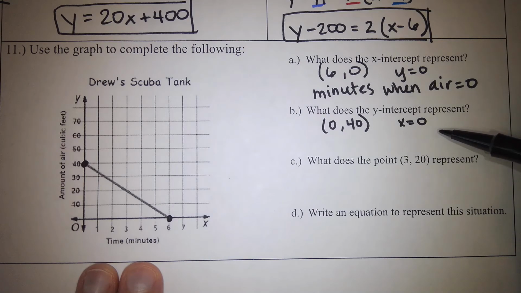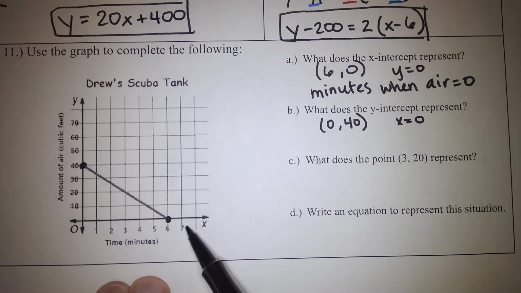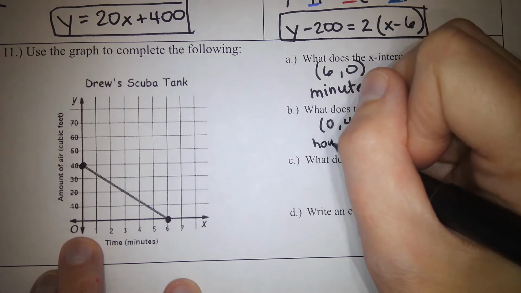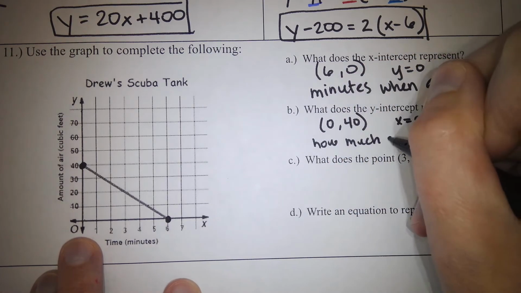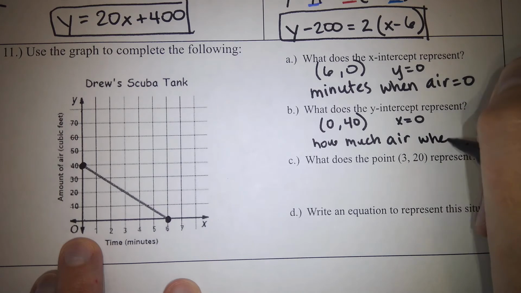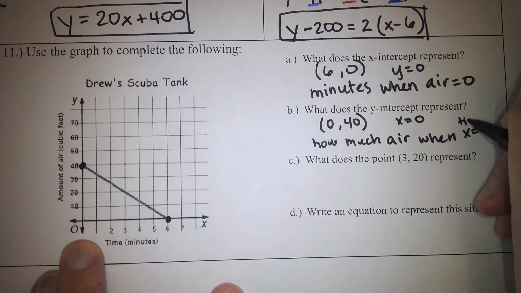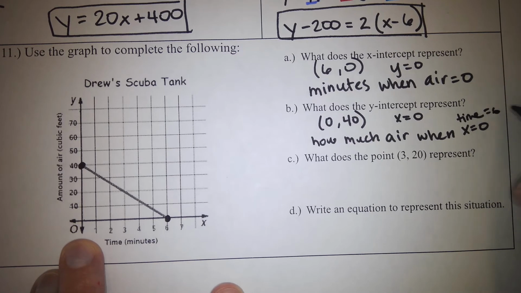So basically, what this represents for us is when my time is equal to 0. So this is how much air you have when your X is equal to 0, or your time or your minutes is equal to 0. All right? So that's what that represents.